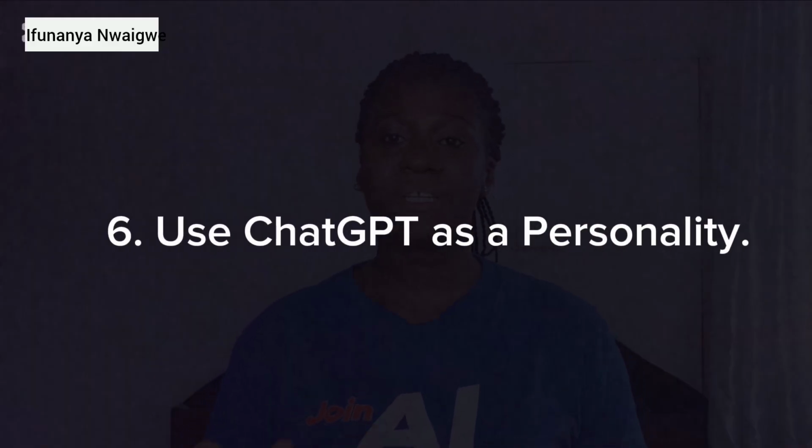The sixth hack I have for you is to use ChatGPT as a personality. Maybe you ask ChatGPT to act like a marketing strategist and give you the best marketing strategy for your fashion business, and ChatGPT is going to do it for you. You are asking ChatGPT to act like a marketing strategist, or act like a social media manager, or act like a brand strategist, or act like a businesswoman, and then ChatGPT would give you all the necessary things that you need.